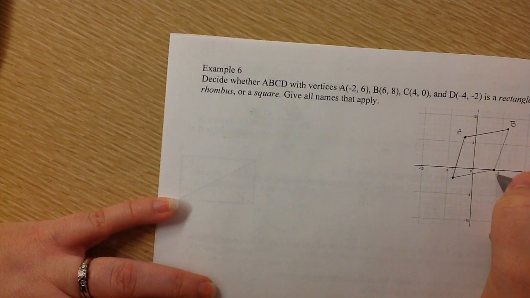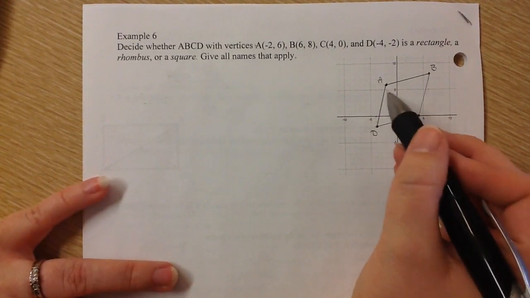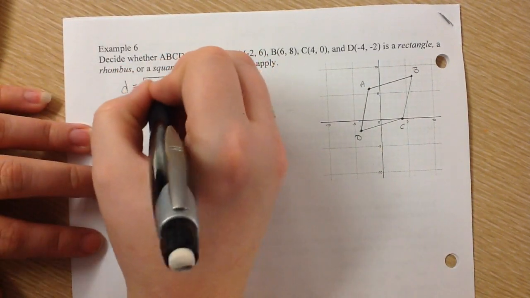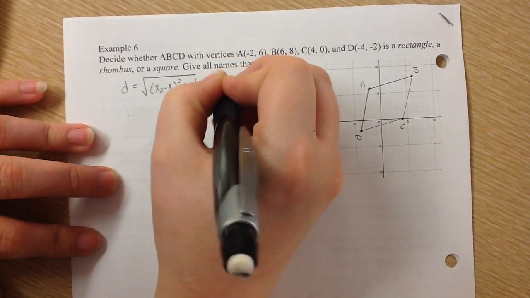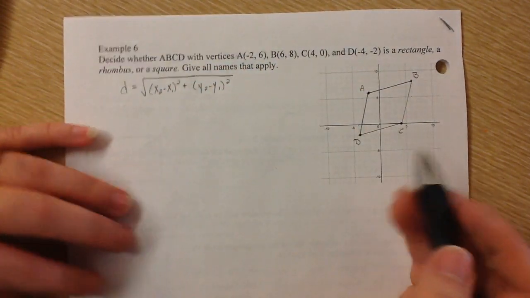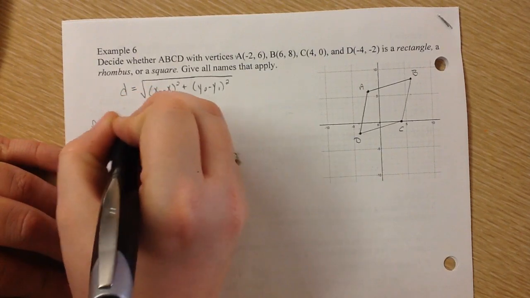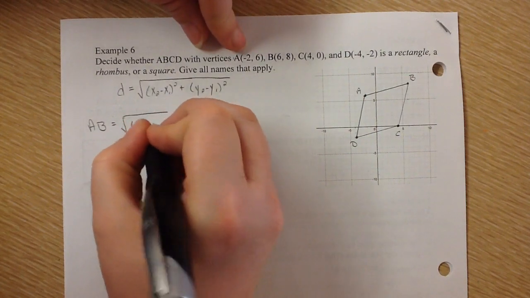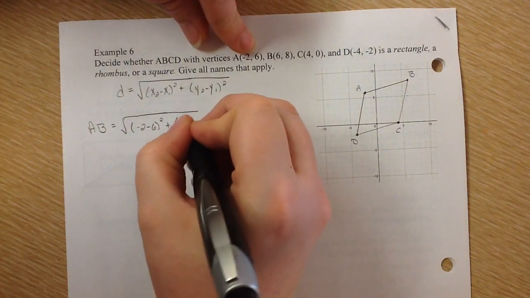A, B, C, D. So we're going to have to check to see if all 4 sides are congruent. I'm going to have to do the distance formula a lot. The distance formula is the square root of the x's subtracted, squared, plus the y's subtracted, squared. Let's go from A to B. I want to take the x's, -2 minus 6 squared, plus 6 minus 8 squared.